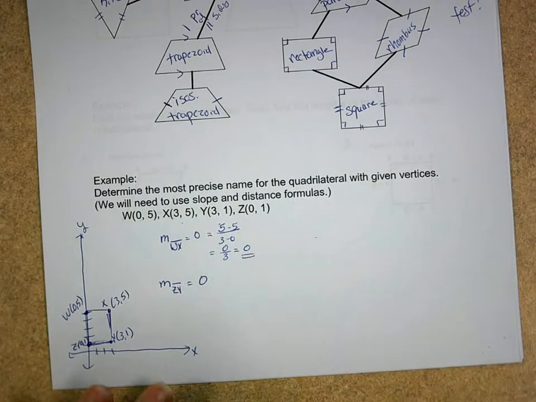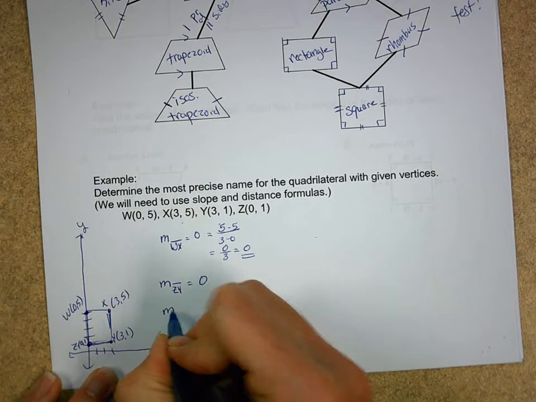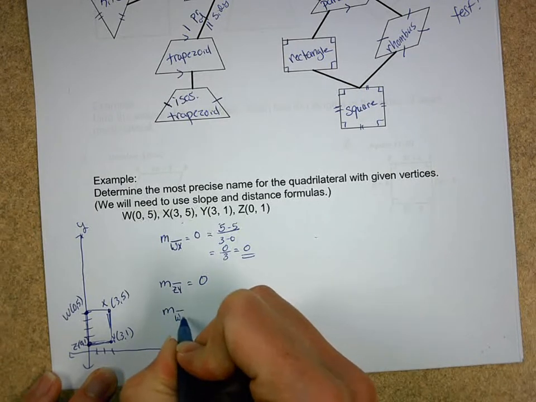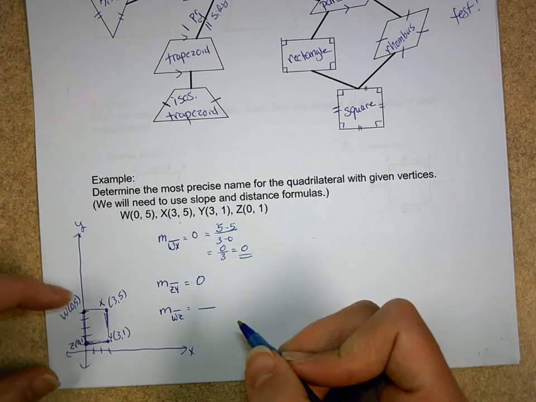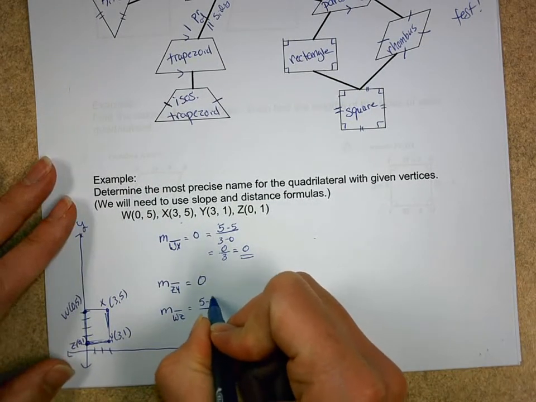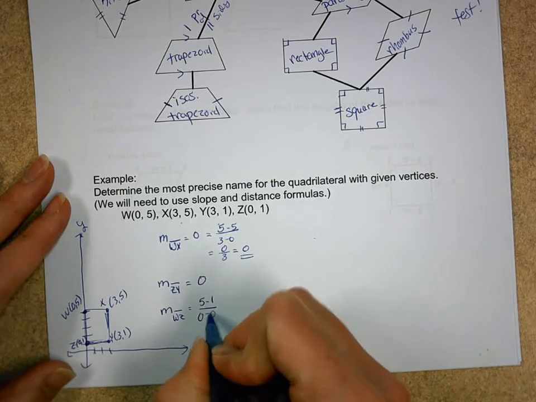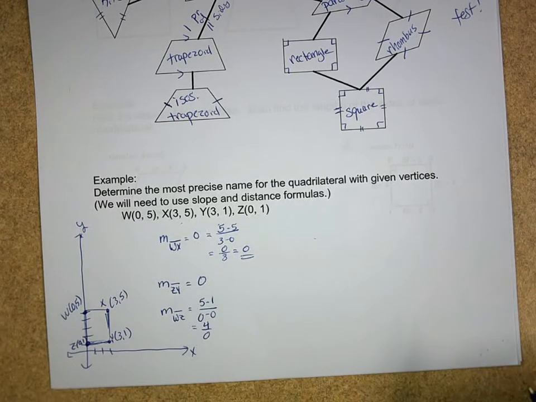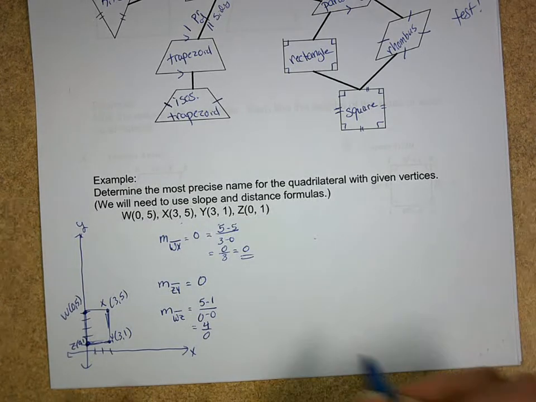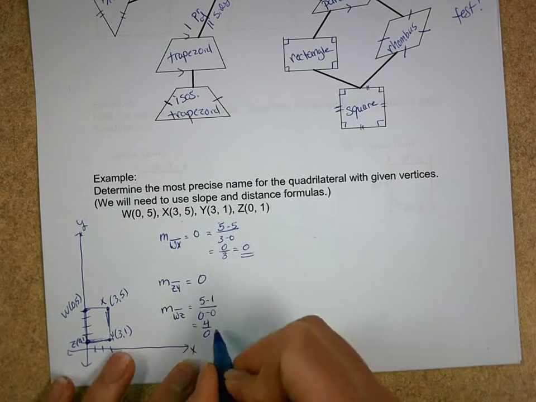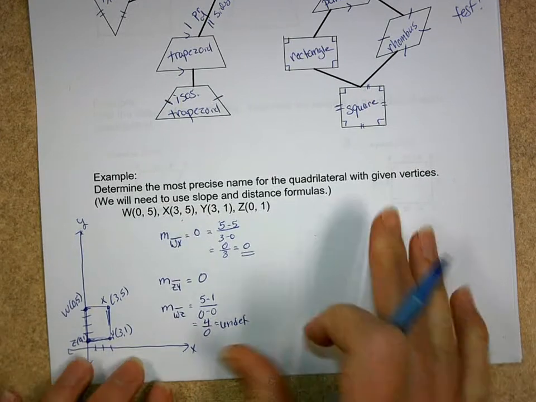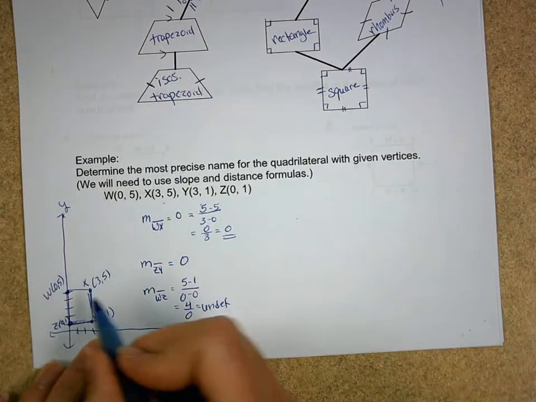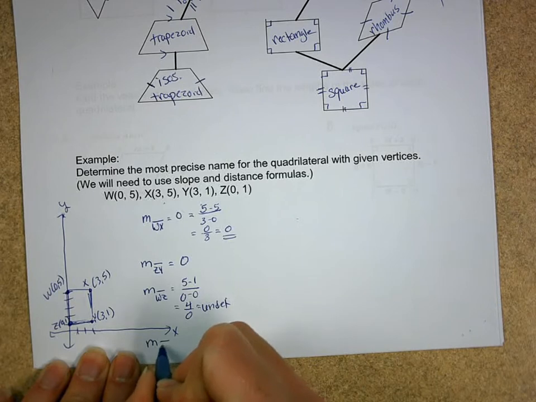Remember, vertical lines are undefined, but let's just calculate one to remember why. So we know the slope of segment WZ. Change in y: we're going to have 5 minus 1 over the change in x, 0 minus 0. Oh, look, 4 divided by 0. Are we finished? I'm hoping I'm hearing some resounding no's. Because if I divide anything by 0, that is undefined. So that also means the slope of segment XY would be the same thing.